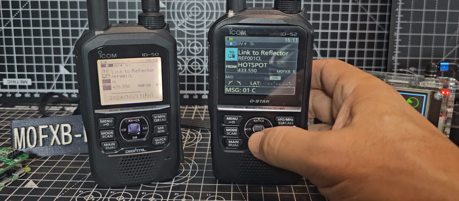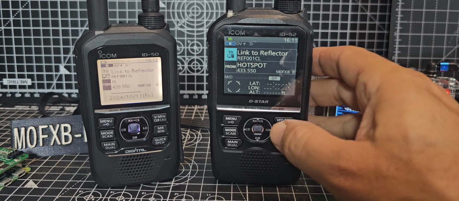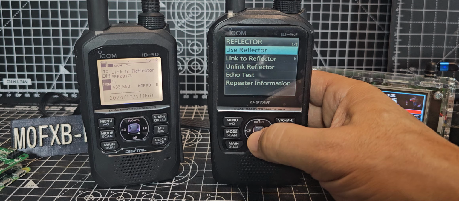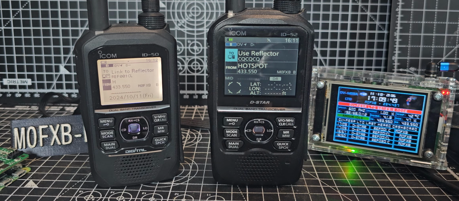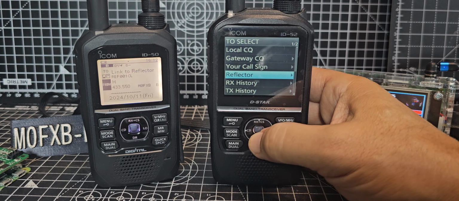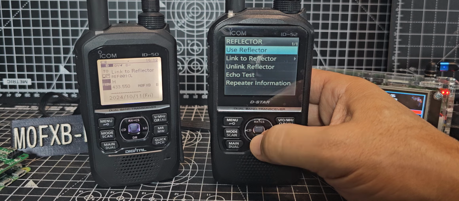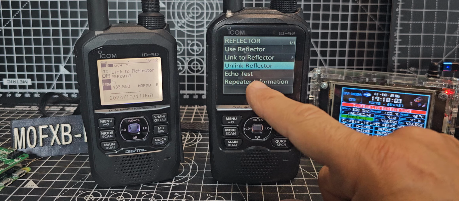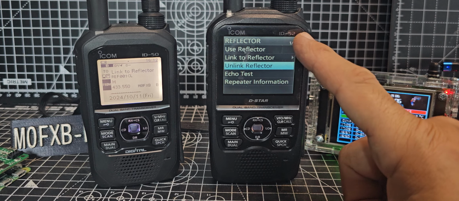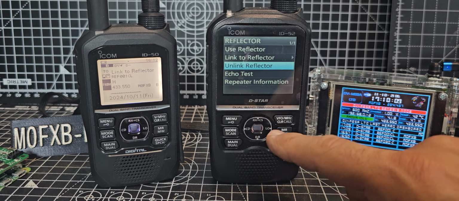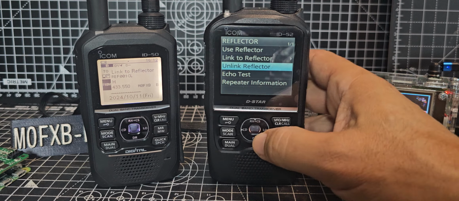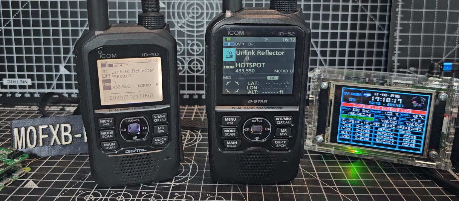Now, to unlink, I'll quickly say that once you've linked, you do have to select the 2 again, middle button, then reflector, and to talk to people, you want to go up to use reflector. And in this situation, it says CQ, and you can talk to people. Now to unlink, you want to select it again and go to reflector again, but this time you can select unlink. And I'll just show you that in these selections, you can also echo test, you can link, you can use reflector, but you can also select repeater information. When you select that one, it's going to tell you what you're currently connected to, but we're choosing unlink, so we'll select that, and that's effectively a U in D-STAR.